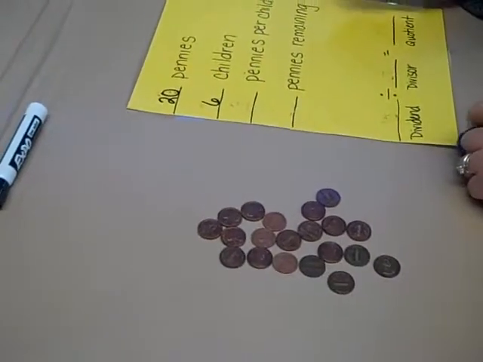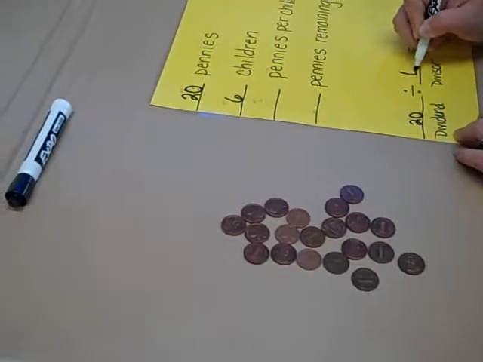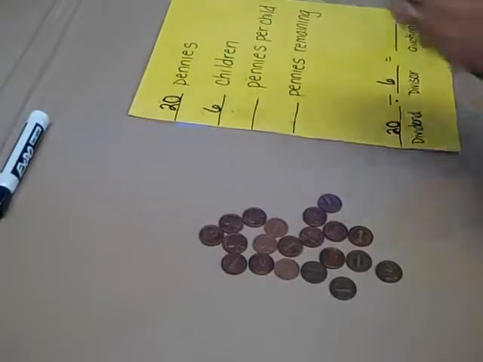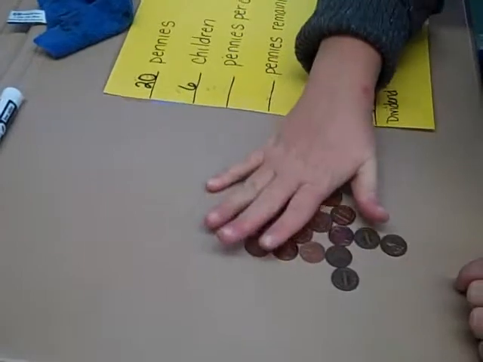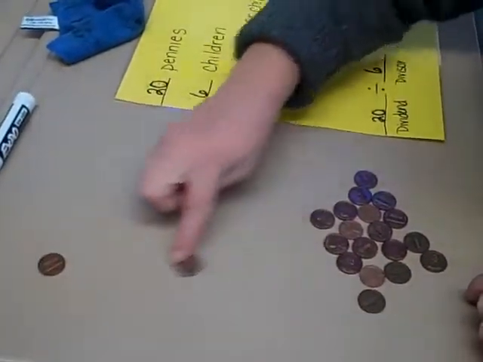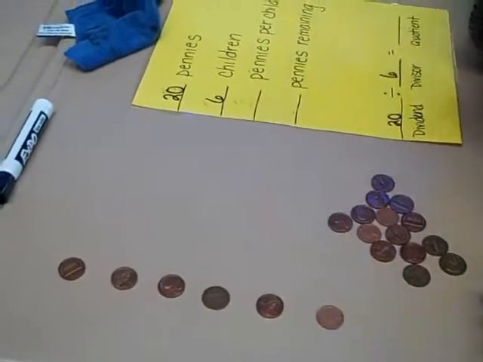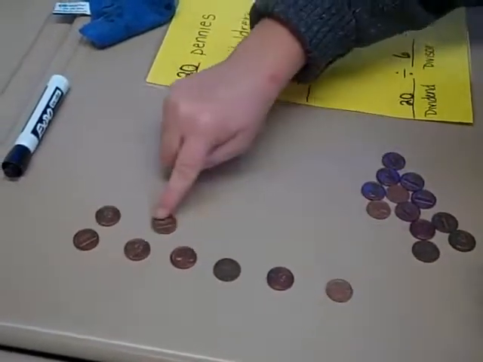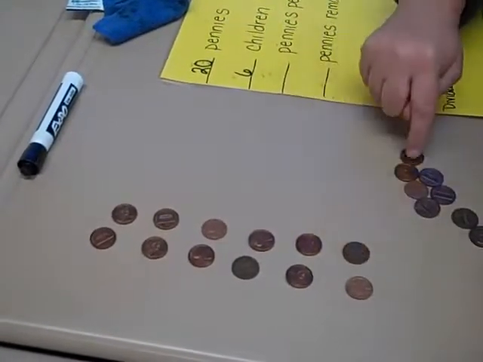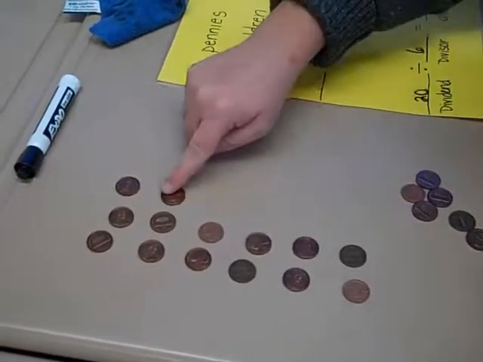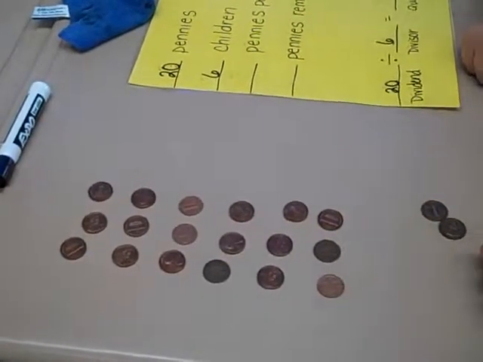I can go ahead and start filling in part of my organizer by saying 20 divided by 6. Now we're going to see how many pennies per child and how many pennies remaining. So let's create our array with 6 rows. 1, 2, 3, 4, 5, 6, 7, 8, 9, 10, 11, 12, 13, 14, 15, 16, 17, 18.